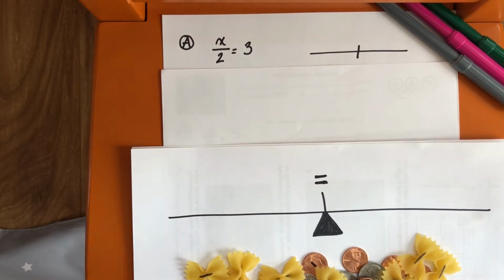Hello, it's Mrs. Hayford, and this lesson is solving one-step equations with division.